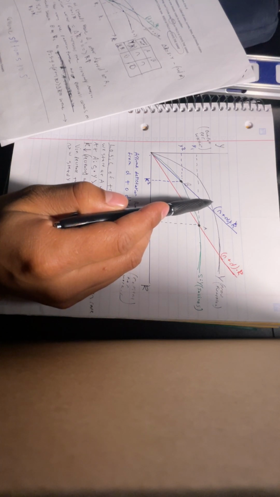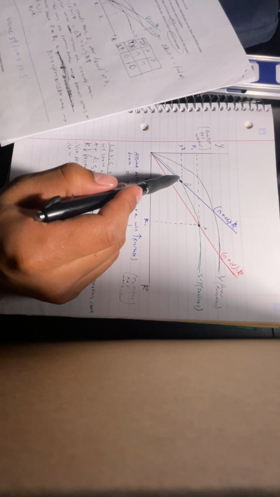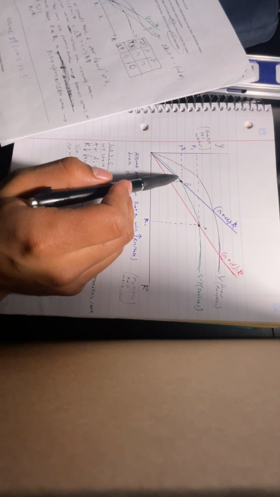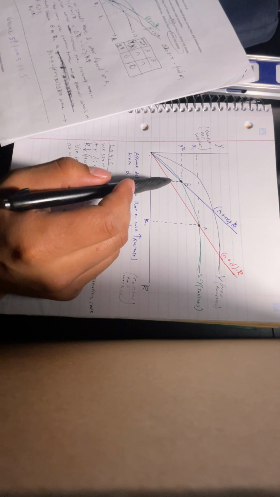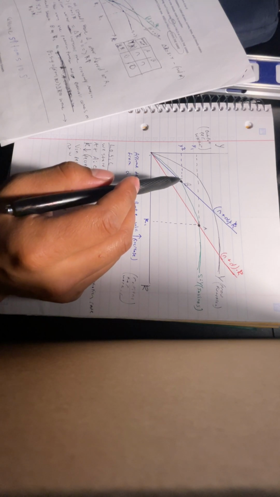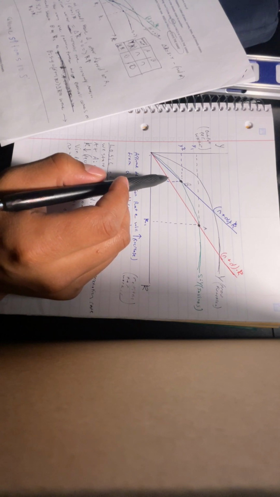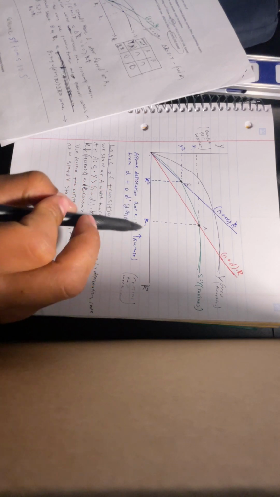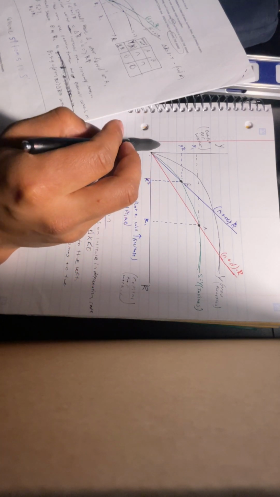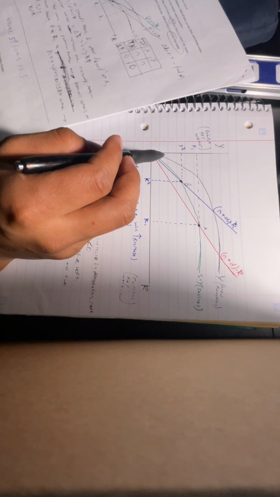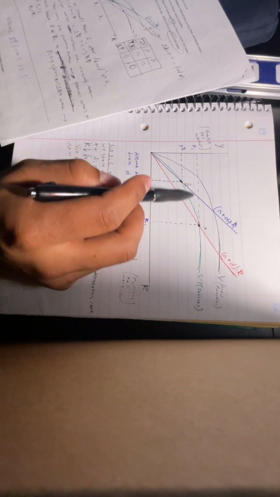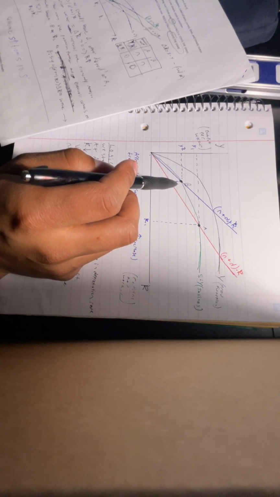In the new steady state B, the economy will eventually adjust to its new rate, but at a lower capital per worker and output per worker, because it is lower than before.